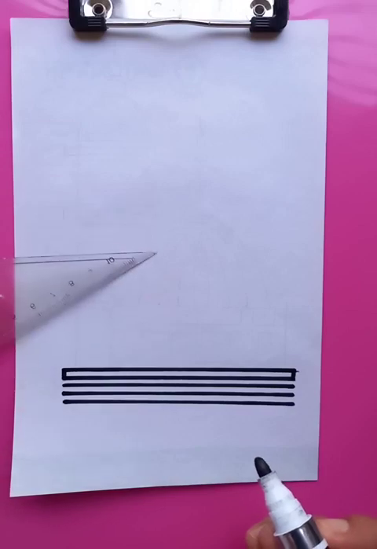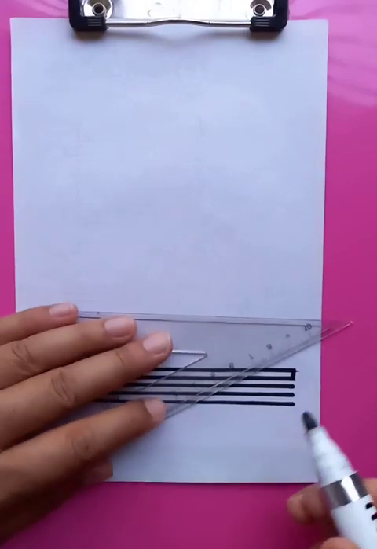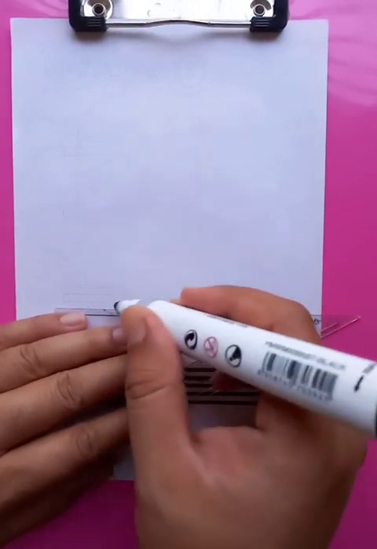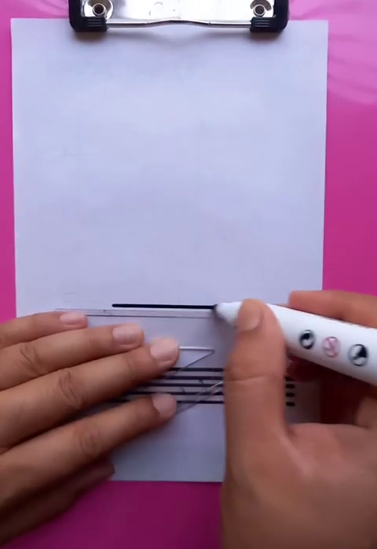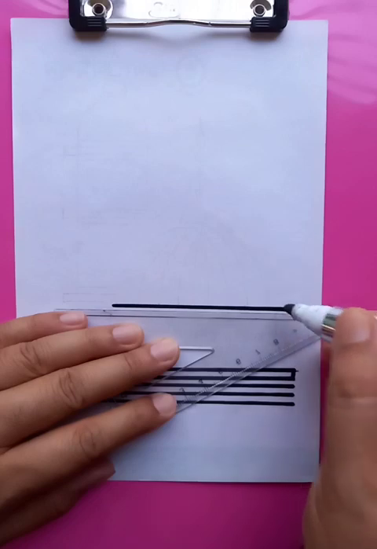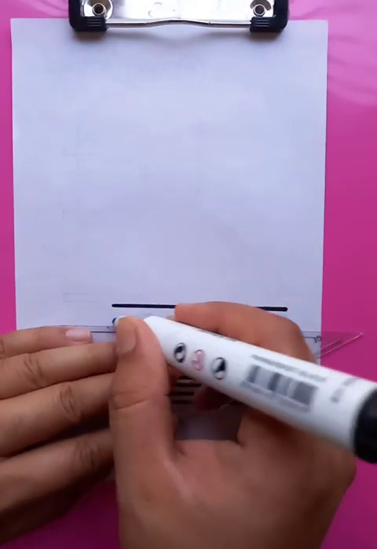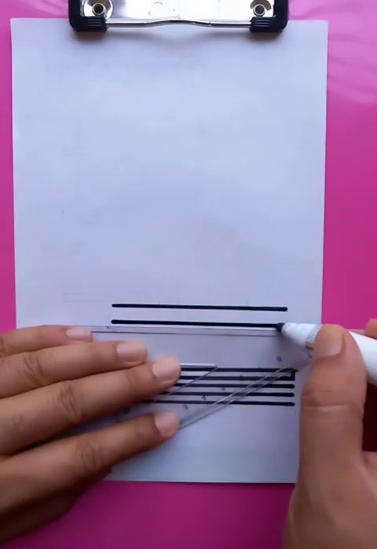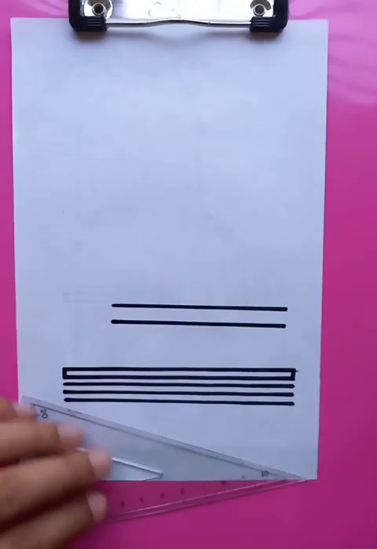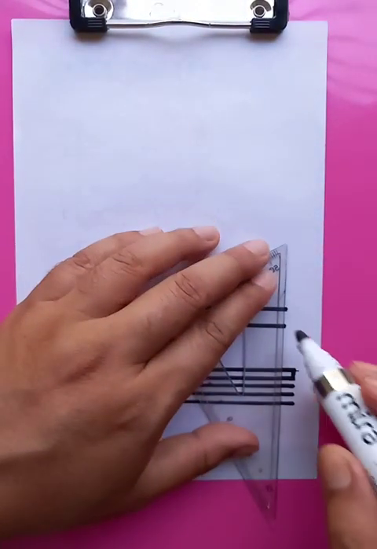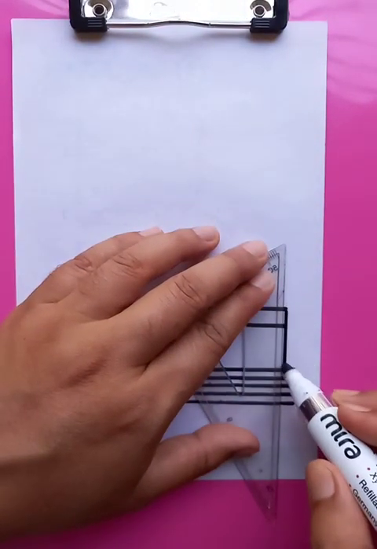For the main body part of the mosque, we can draw a rectangle shape on top here. Draw another line here in the bottom. Let's connect the lines like this.